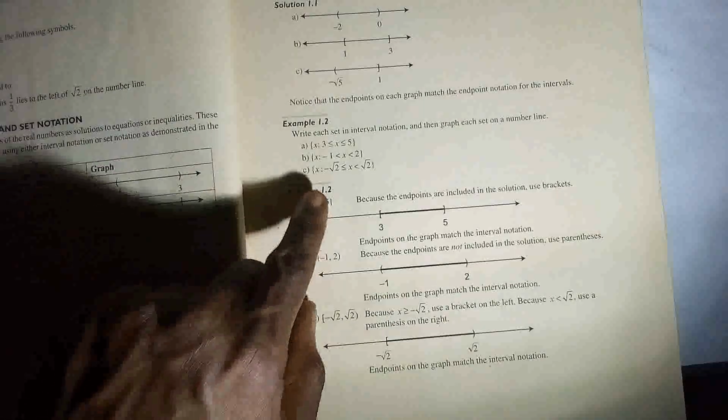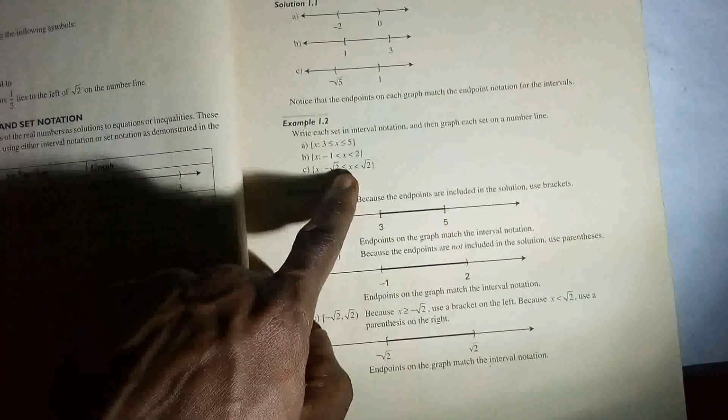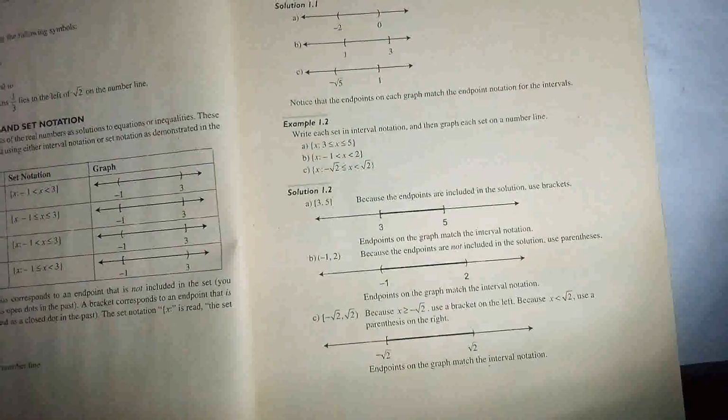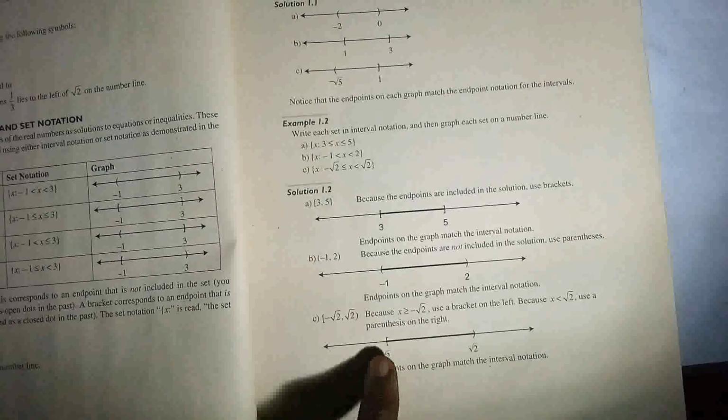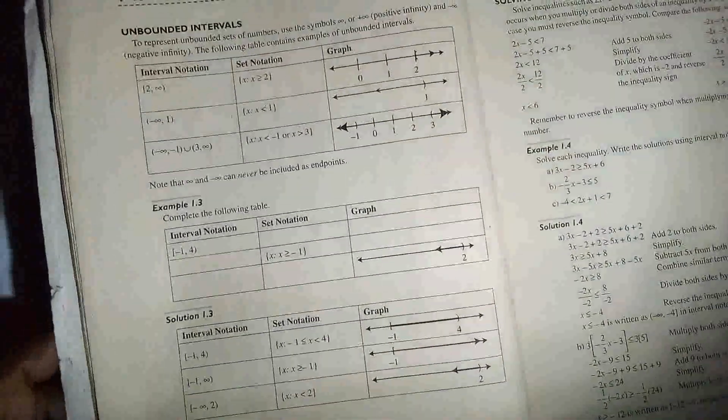In the third one, we have a half closed, half open interval. This is less than or equal to, half closed and half open. So you can see it here. And so on and so forth. You can see that the pattern still continues.